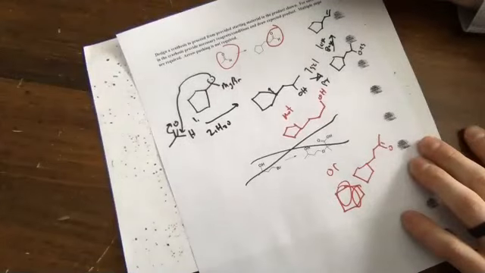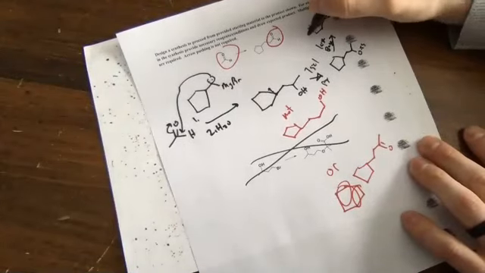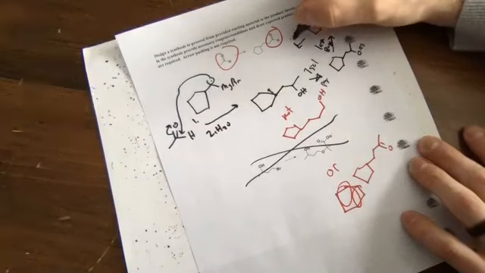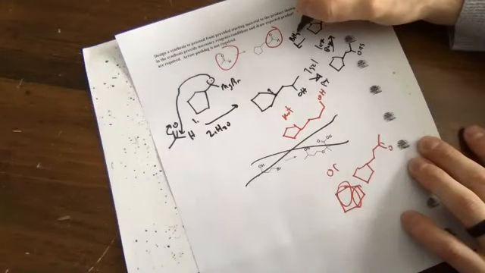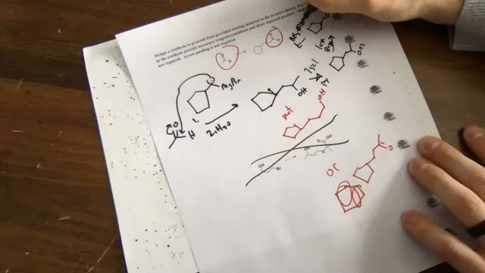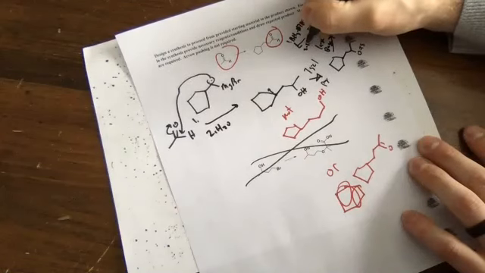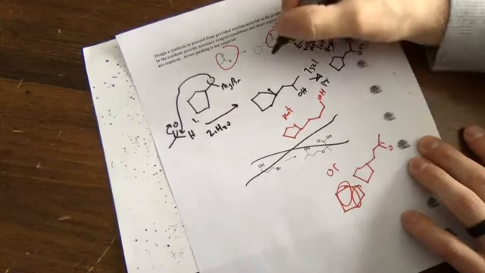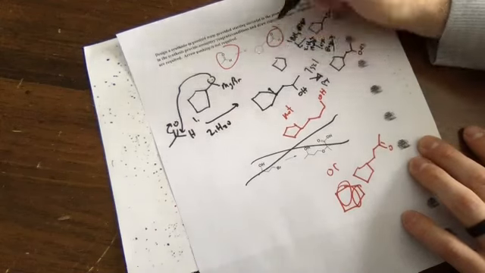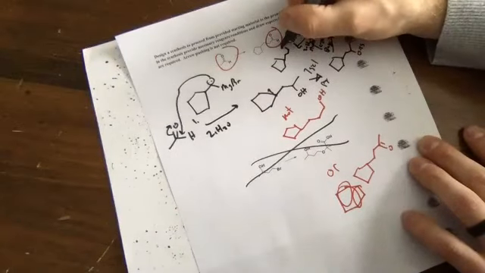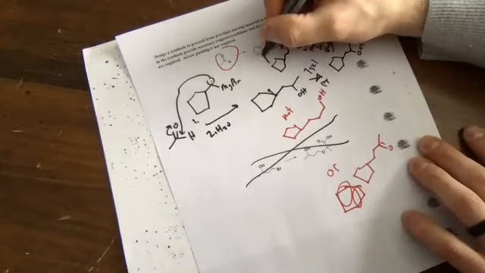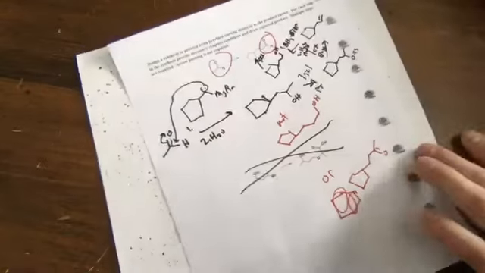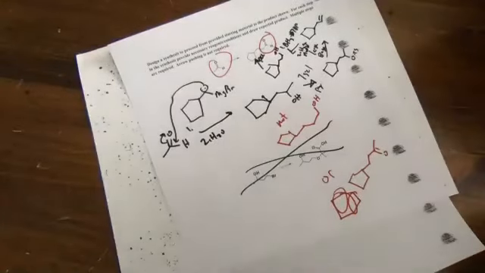We want an alcohol in the end, so BH3 THF, and then oxidizing with PCC can get you to your product.